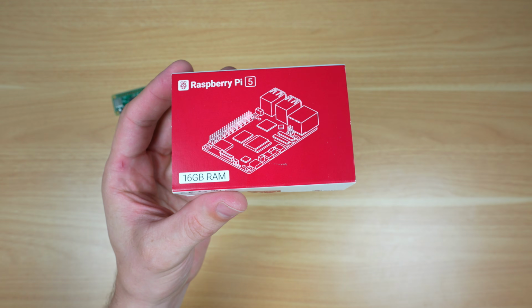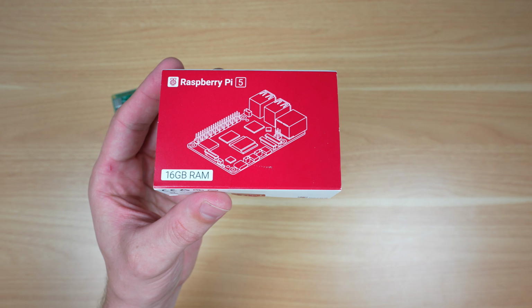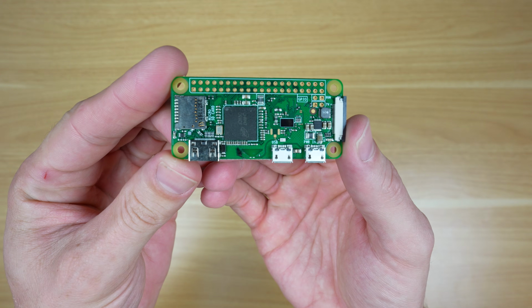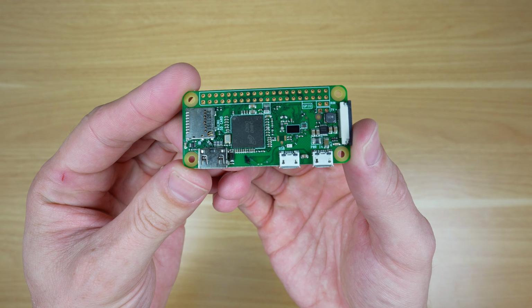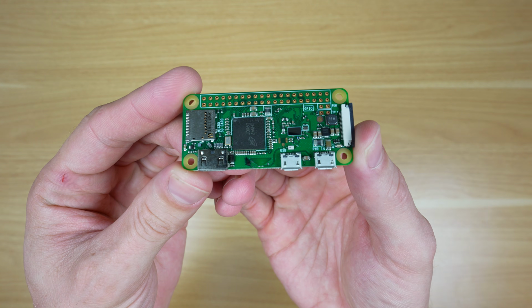You can also use another model Pi, but they're going to be overkill for this project, so save some money and go with a Zero. You also don't need the increased processing power of a Zero 2W. The original Zero W works perfectly for this project.